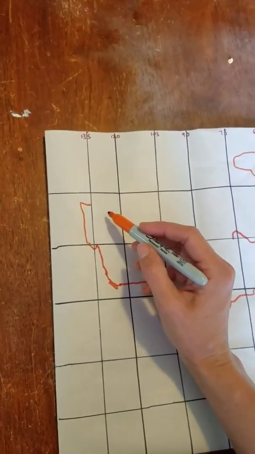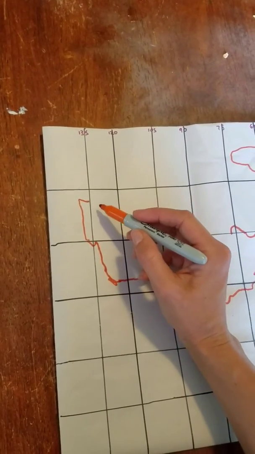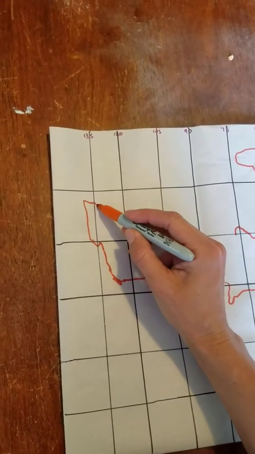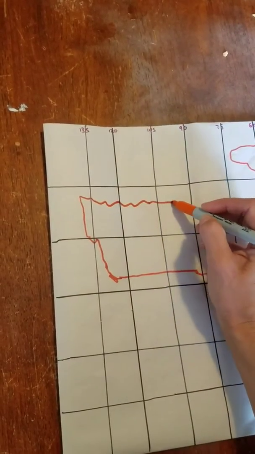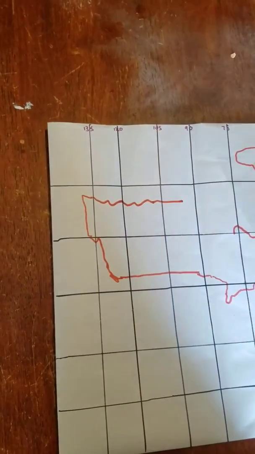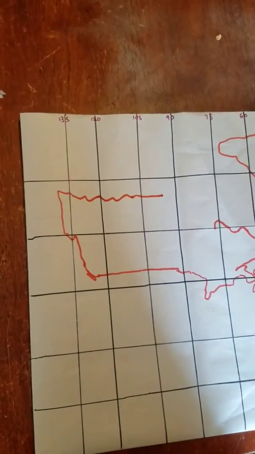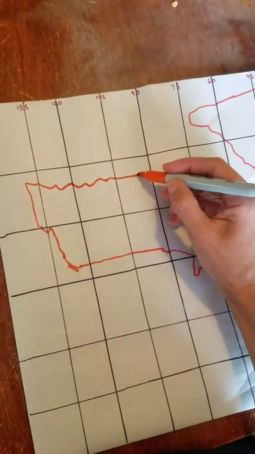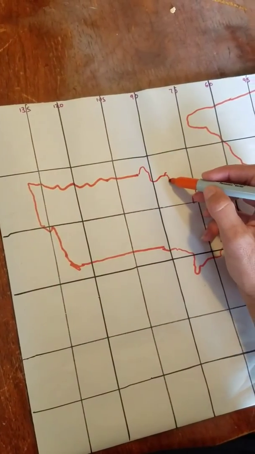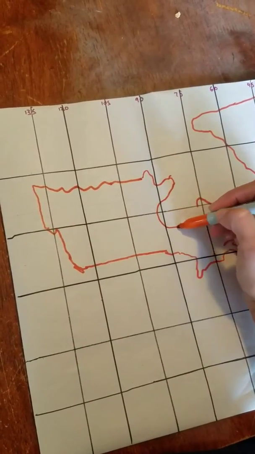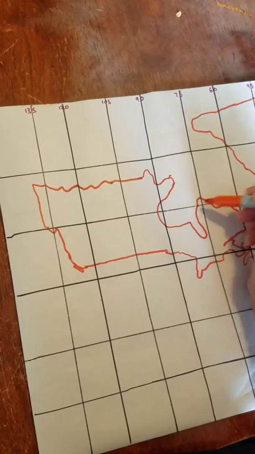And then it's just going to twist across here. And it goes up. And it sticks out. And then we have the Hudson Bay.